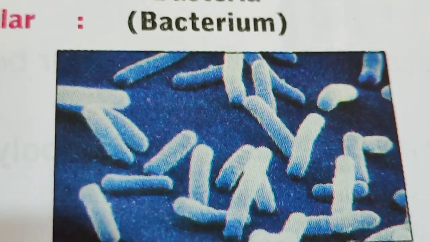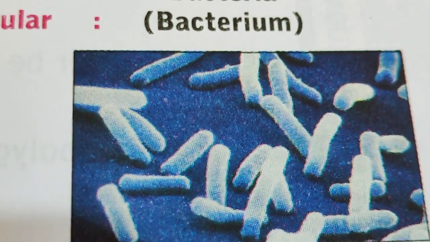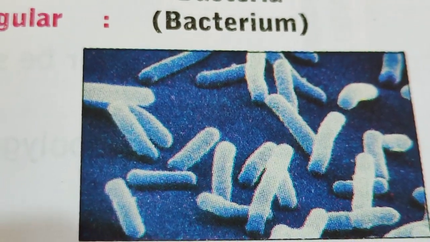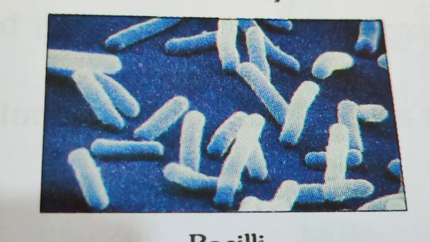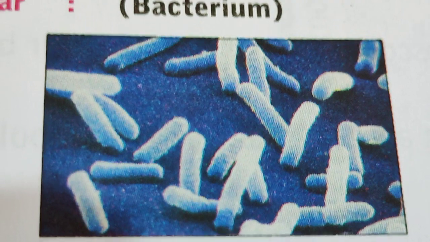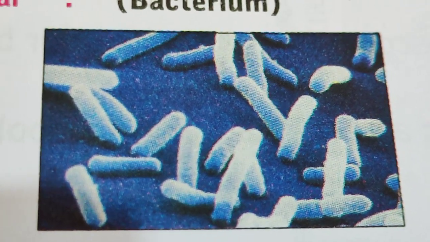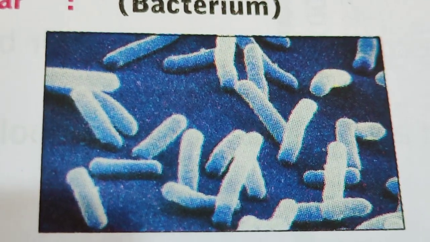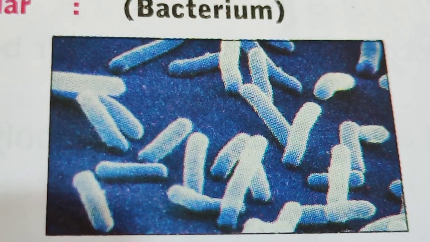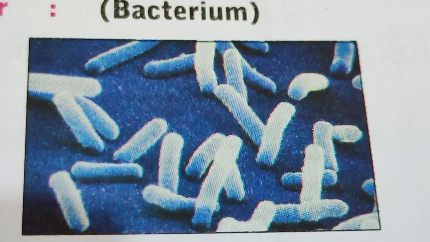Looking at this picture, can you guess what it is? Although you can see in the picture, it is written bacteria, singular bacterium. So this figure is showing bacteria seen under a device. I think you know the name of the device. Yes, under a microscope. So our second chapter is about microorganisms and viruses. Let's proceed in this chapter.